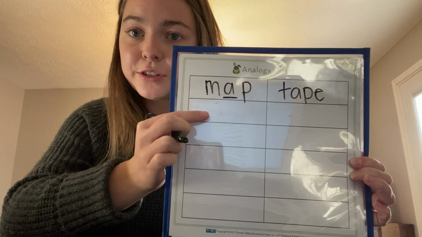Then you're going to ask, what is the vowel sound in these words? We'll look at map first. Map, it's ah. We're going to underline the vowel and have them do that as well, underlining the vowel sounds in each. So we underline the A in map. Let's look at tape. What's the vowel sound in that? It's A.